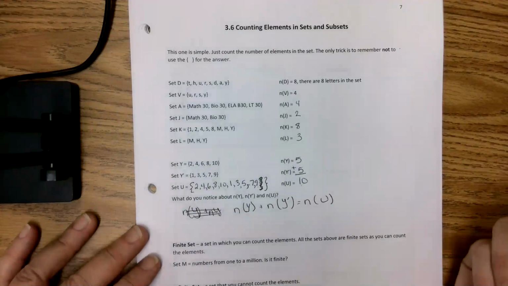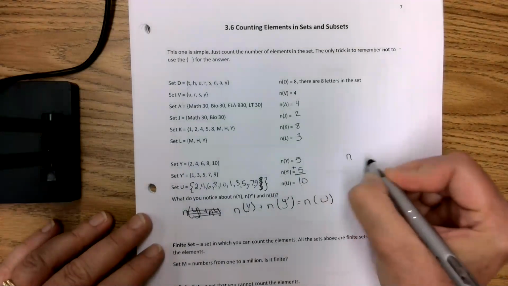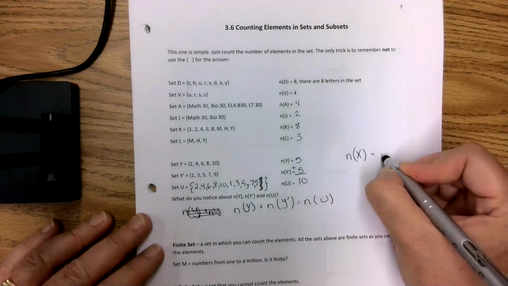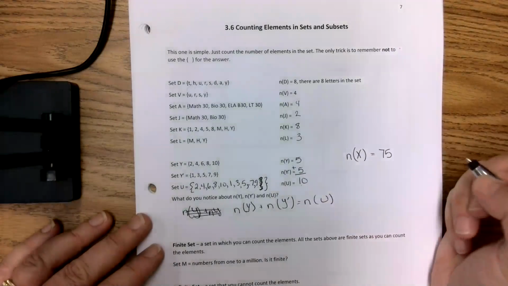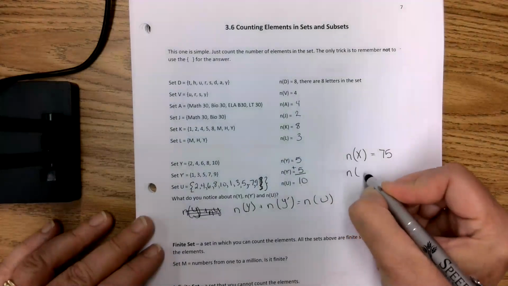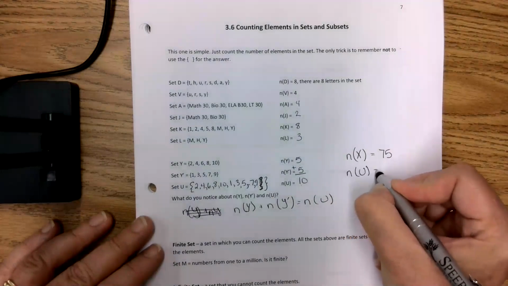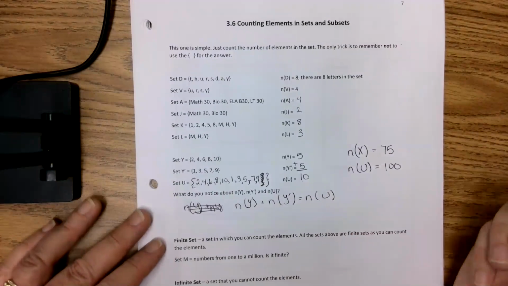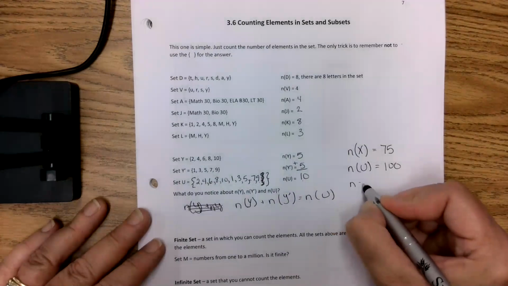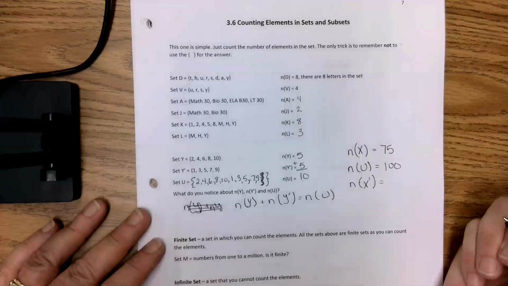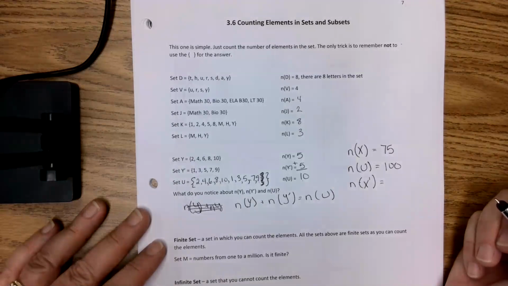Straightforward. Hey, got a question for you. So the number in x is 75. I don't know what that set is, but it's the number. The number in the universal set is, I'll make it easy, 100. Number in x prime. What do you think?